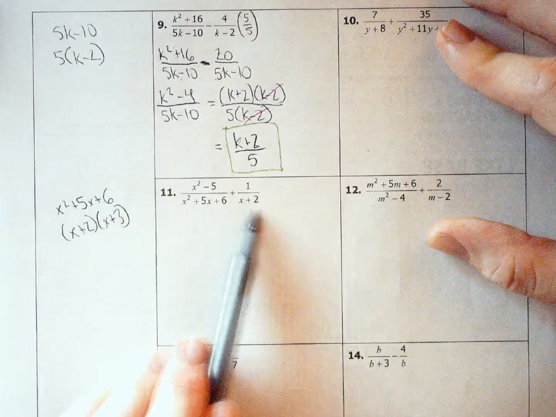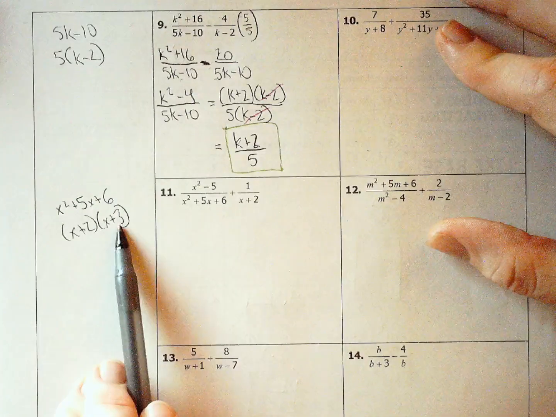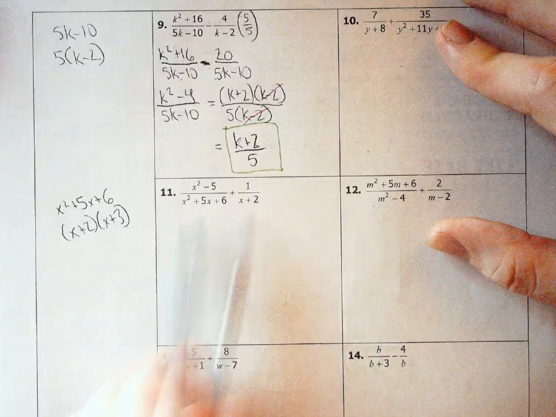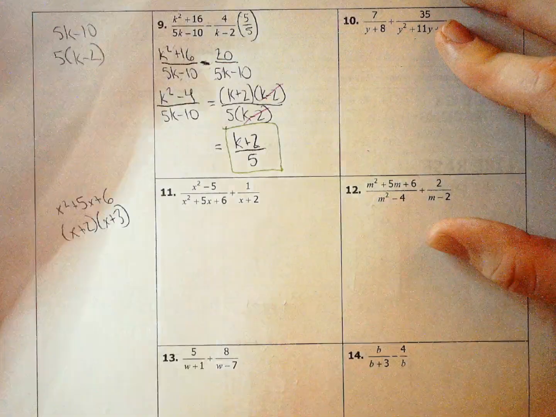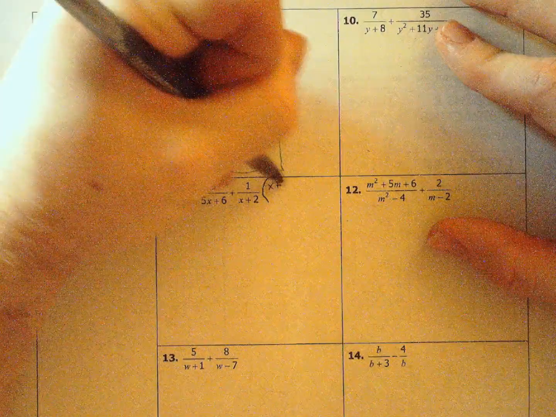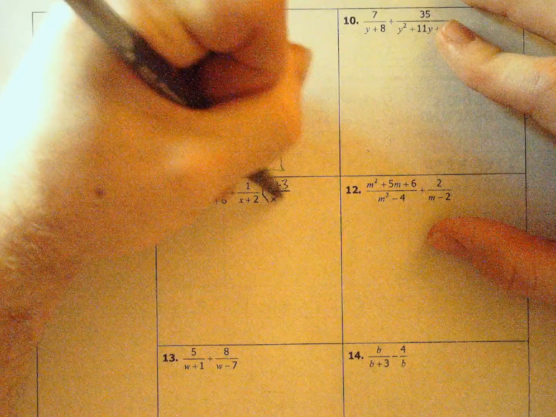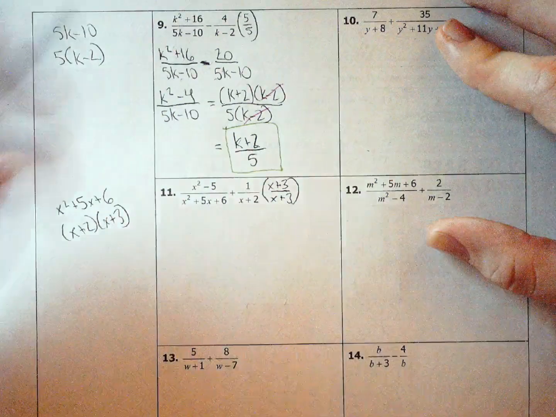Well, this has an x plus 2. My second fraction has an x plus 2. So what's it missing? It's missing an x plus 3. Then it'll be x plus 2, x plus 3, just like this is x plus 2, x plus 3. So I'm going to multiply this fraction by x plus 3 over x plus 3.